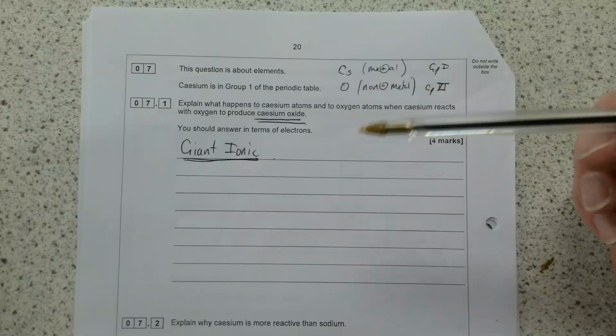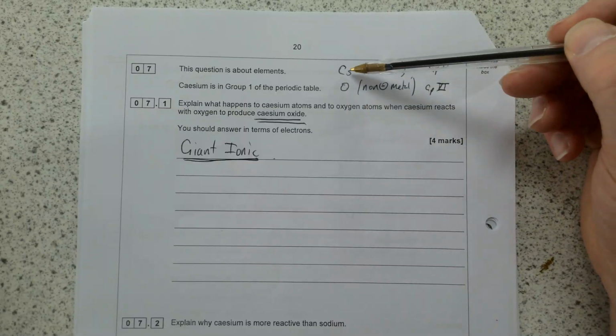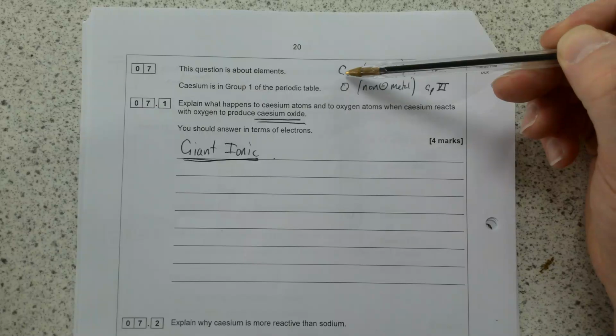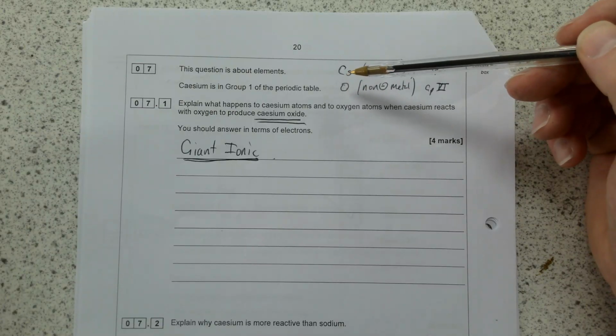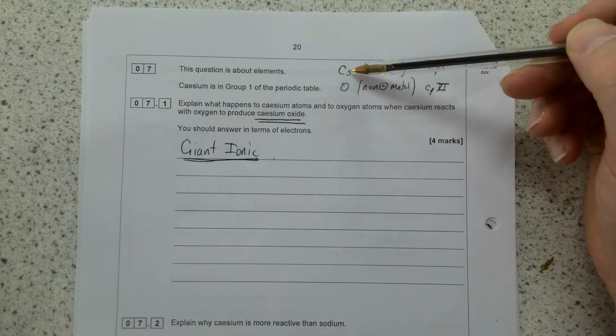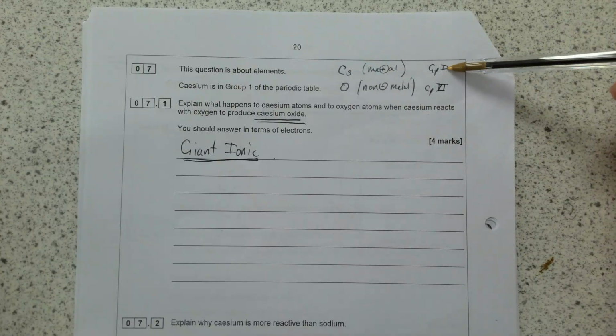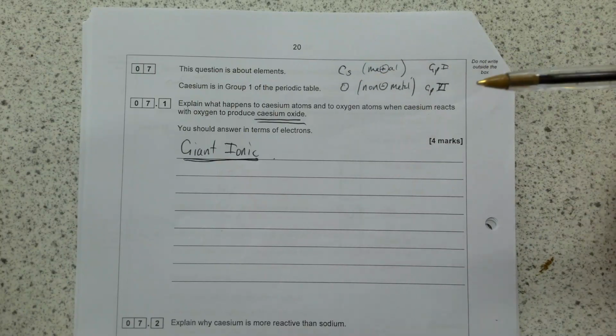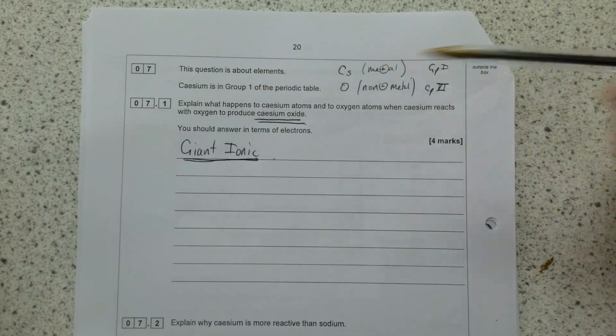That's the most important bit of it. So cesium's got 1 electron in the outer shell, and when compounds form, you always end up with full outer shells. And cesium loses 1 electron, the one it's got in its outer shell, in order to get a full outer shell, and that leaves it with a 1+ charge, hence the plus written there.